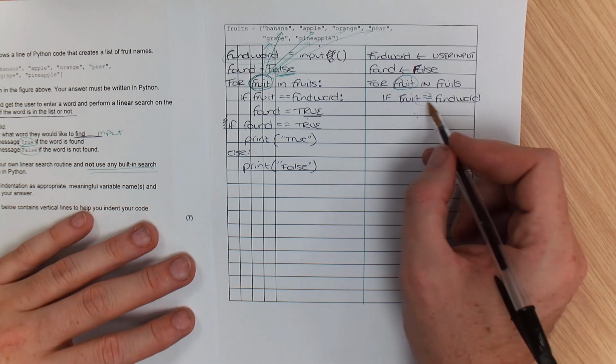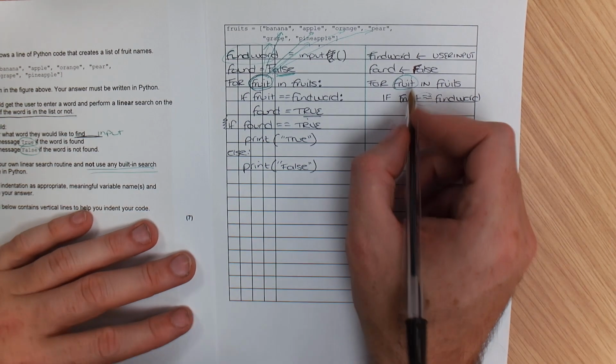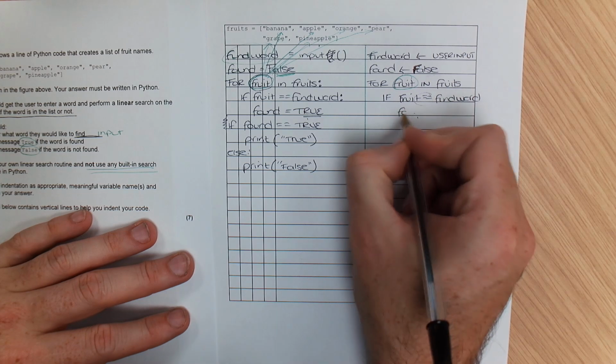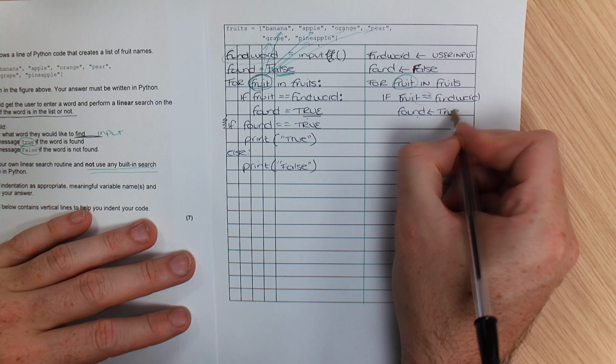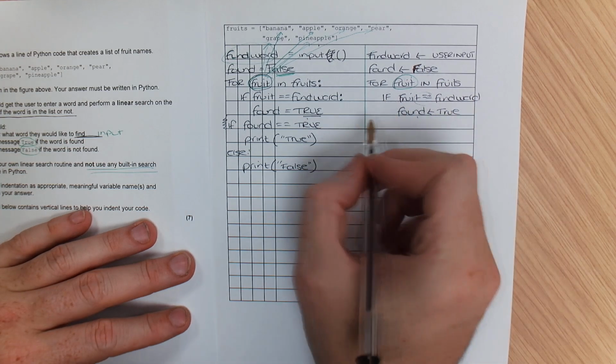So if fruit is equal to find word, found is true. Then I'm out of the loop.